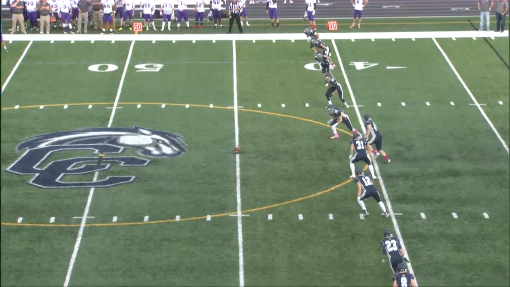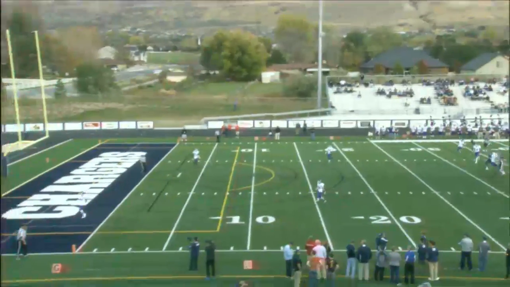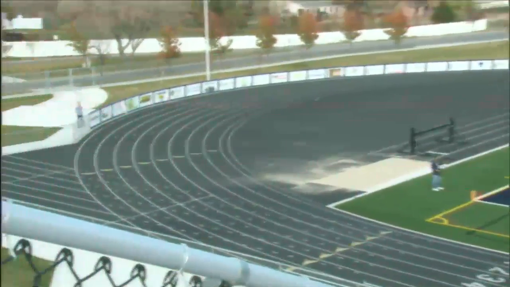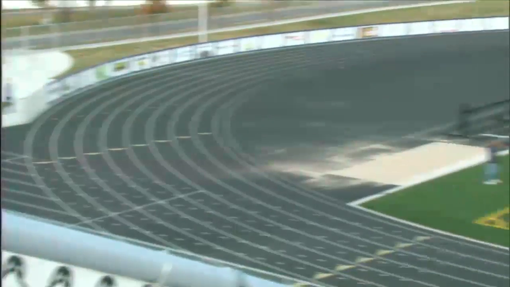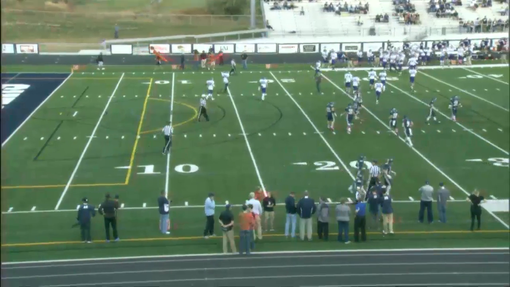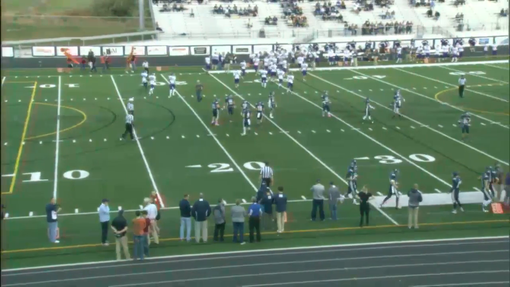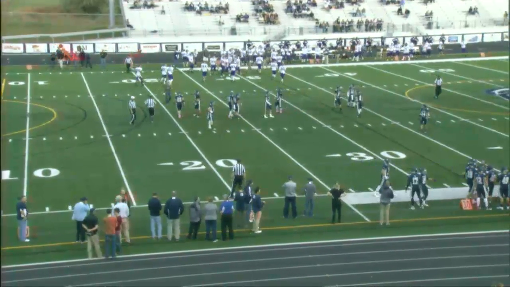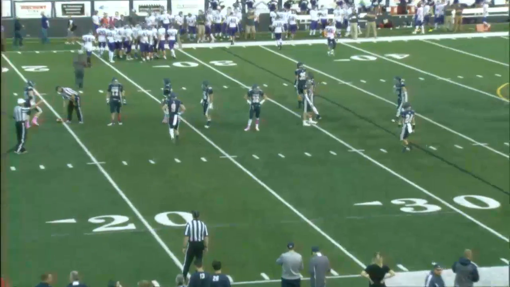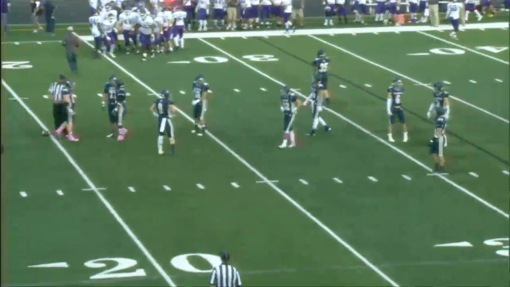Again, the concern for the Chargers moving forward is the health of their quarterback, Michael Ebling. Michael Ebling has had a tremendous year at quarterback. As a matter of fact, in the game against Woods Cross, a non-region game that was played a couple of weeks ago, the Chargers were down by 2 touchdowns. Actually, they were trailing by a score of 20-6 with 3 minutes left in the game.